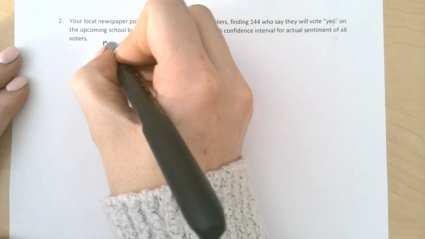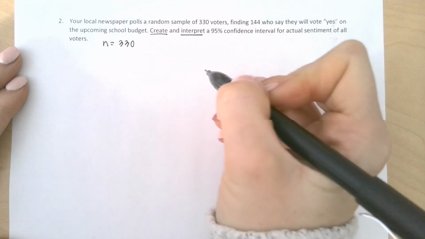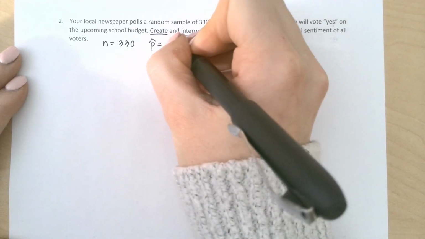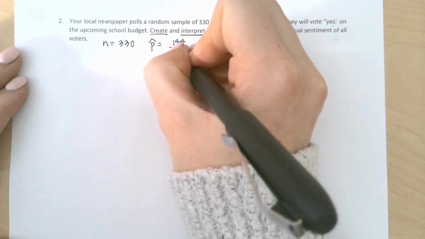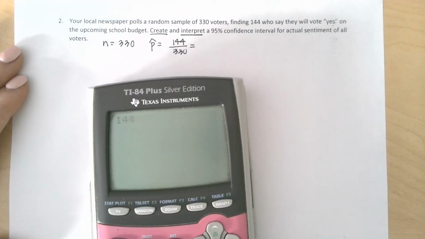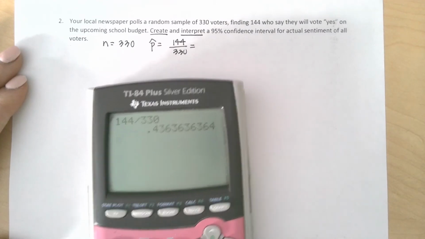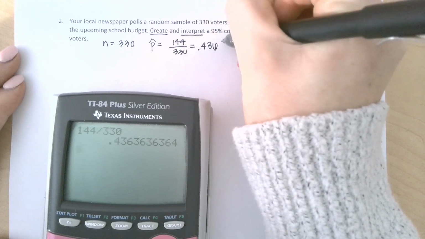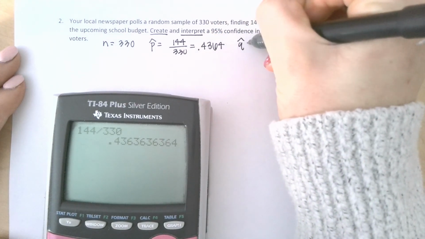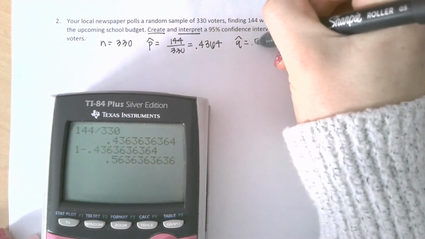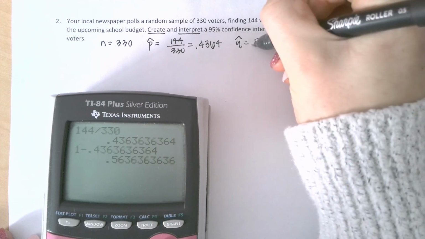It looks like we surveyed 330 voters, so that's my n. p hat is 144 out of 330, so 0.4364. q hat I can find by doing 1 minus that amount, so 0.5636.